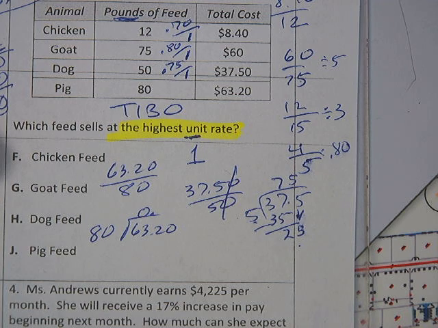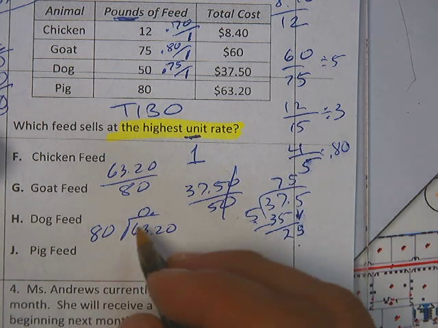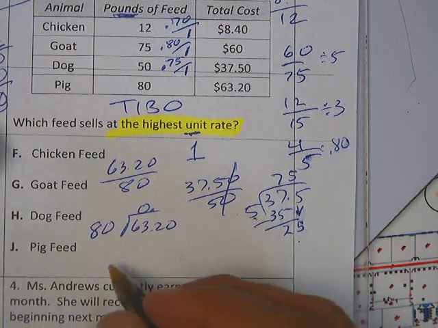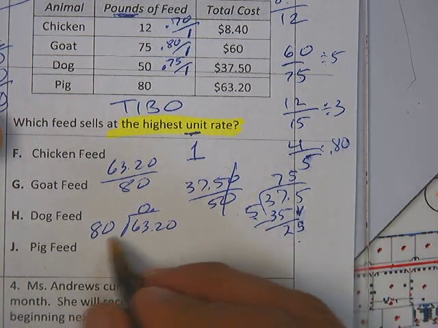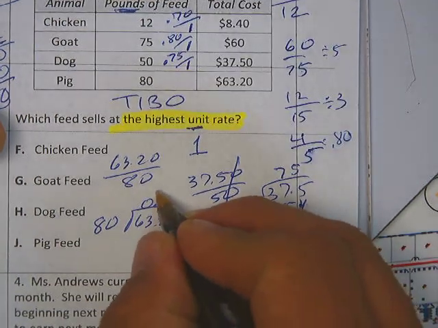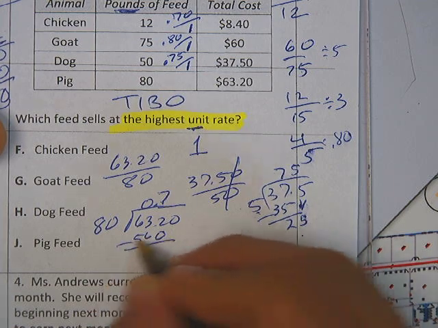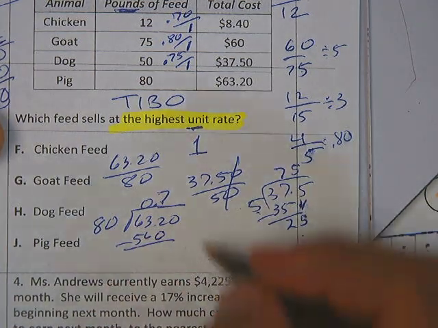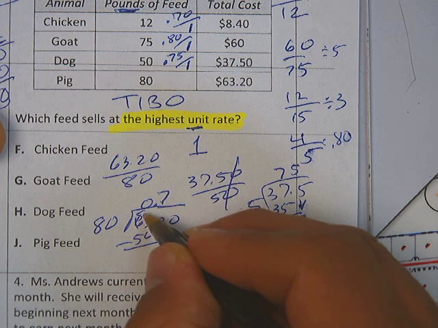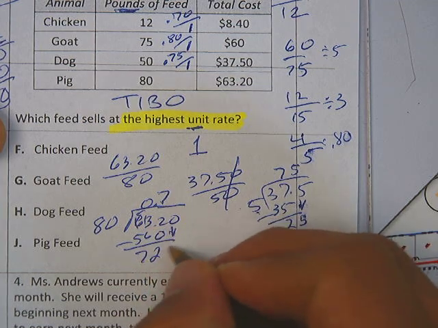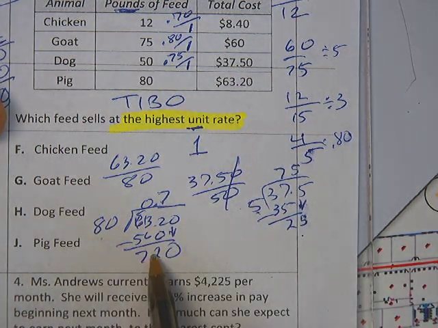How many times is 80 going into 63? Pues nada. 80 into 630, 632. And so 632 divided by 80. Well, I know 80 times 4 is 320. 80 times 5 is 400. 80 times 7 is 560. We subtract.